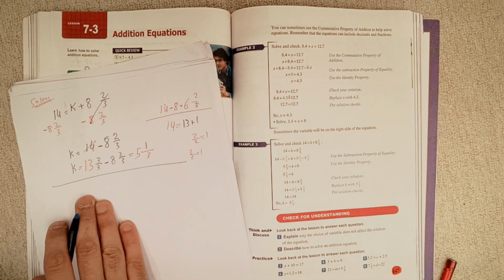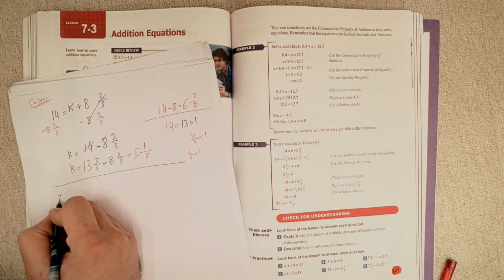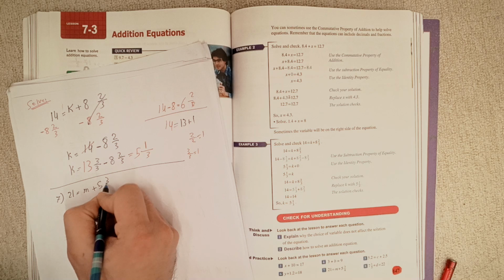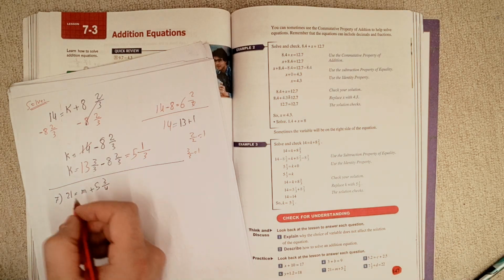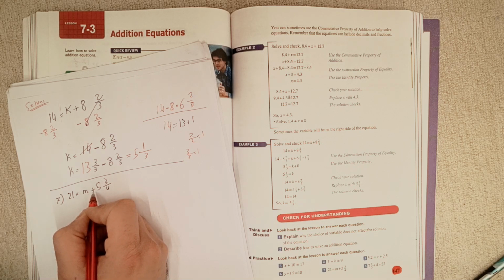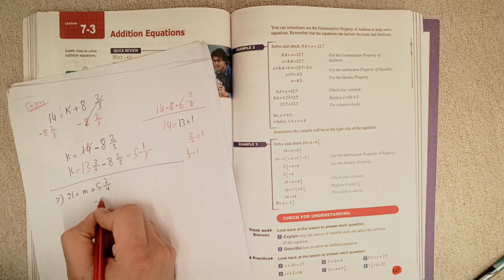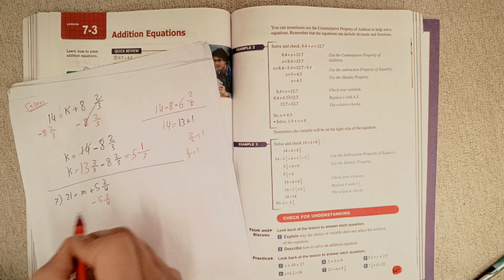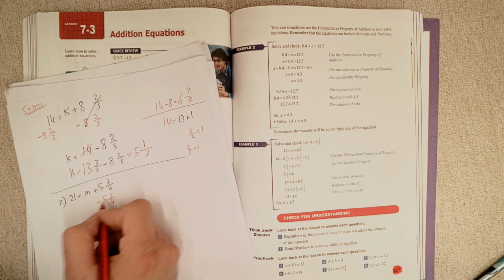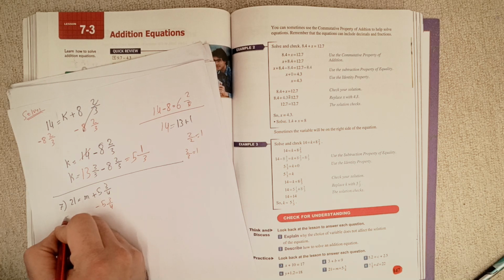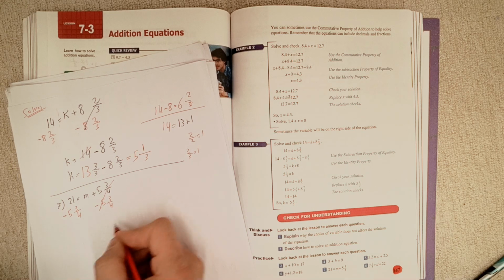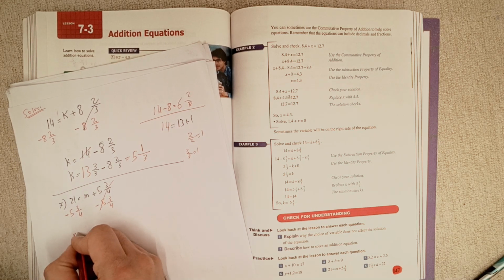Another example, let's say question 7: 21 is equal to m plus 5 and 3 over 4. Okay, so on the right hand side we have the letters, which is the variable. We need to find the m. This is plus 5 and 3 over 4. Taking the opposite, minus 5 and 3 over 4. Take the opposite. Do not write the same number and the same operation. And what do we do on this side? Do the same thing. Minus 5 and 3 over 4. The same number and different sign, they cancel each other. It's going to be 0. m plus 0 is still m.